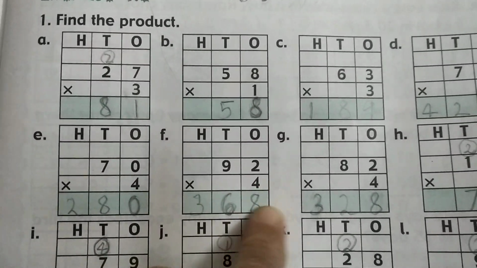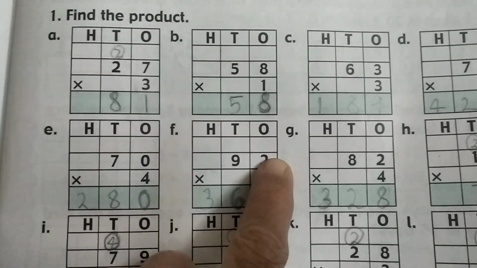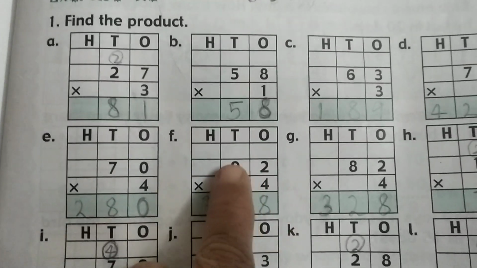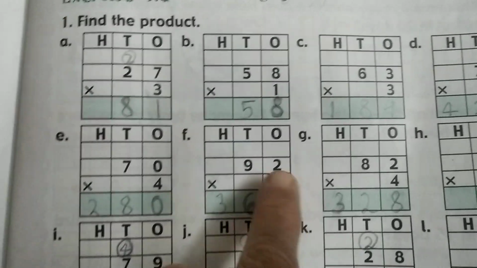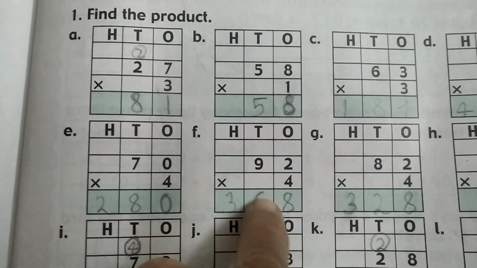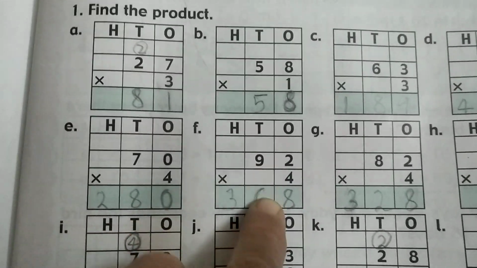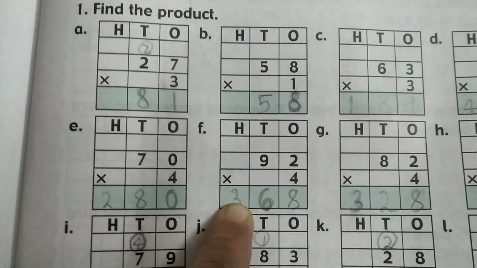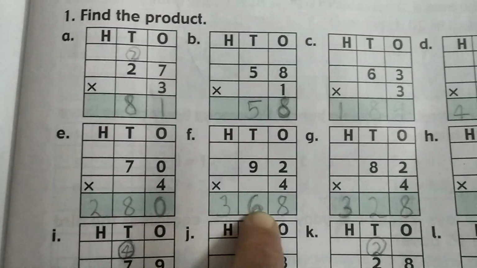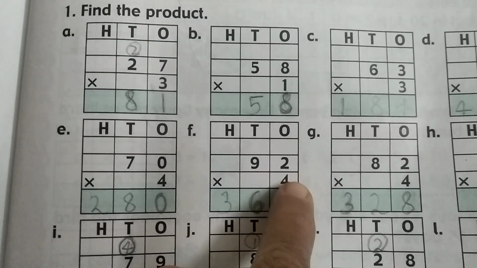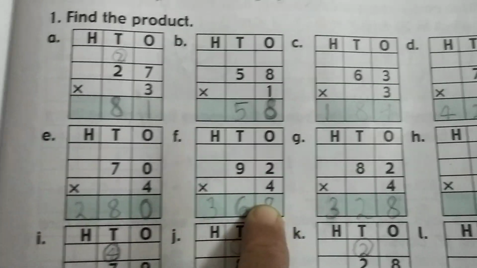Next sum, 92 into 4. 4 into 2 is 8. 4 into 9 is 36. So ones digit 8. And we have to regroup 36 as 6 in tens digit and 3 in hundreds digit. So 92 into 4 is 368.